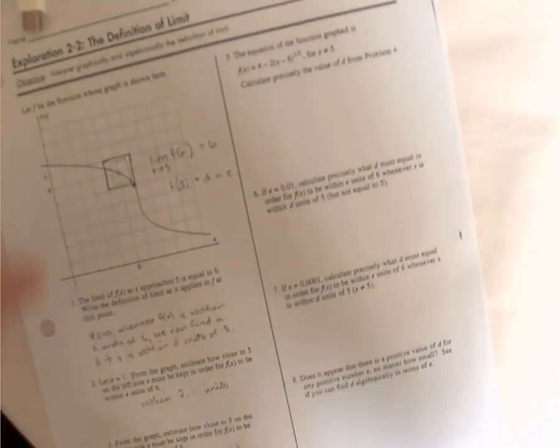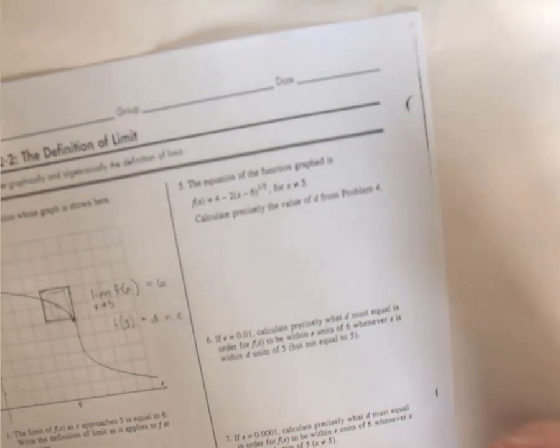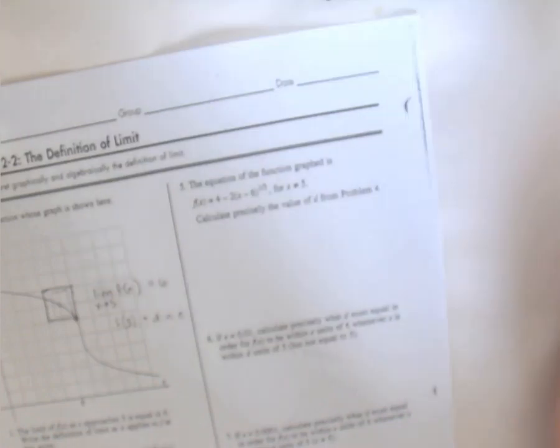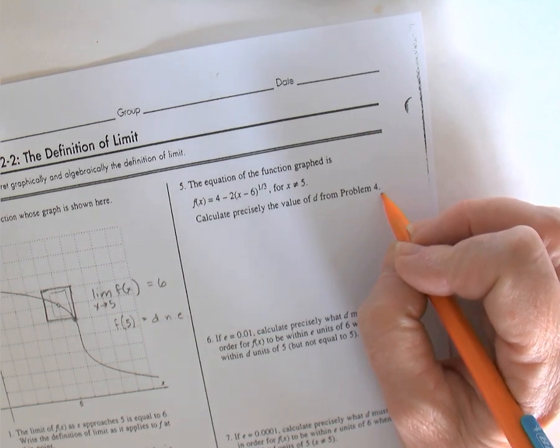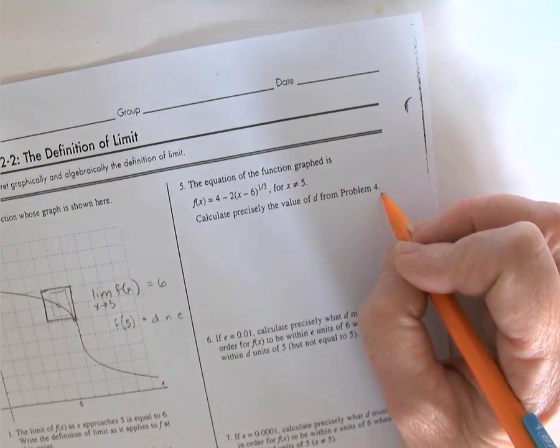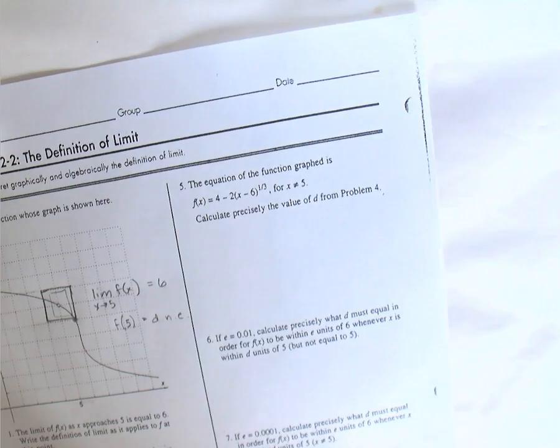Okay, it gets a little bit trickier for question 5, and I'm going to hope that you can read this. It's a little bit blurry, but listen carefully. So it says, calculate precisely the value of D from problem 4. Okay, so our restriction is that we are given epsilon is equal to 1.